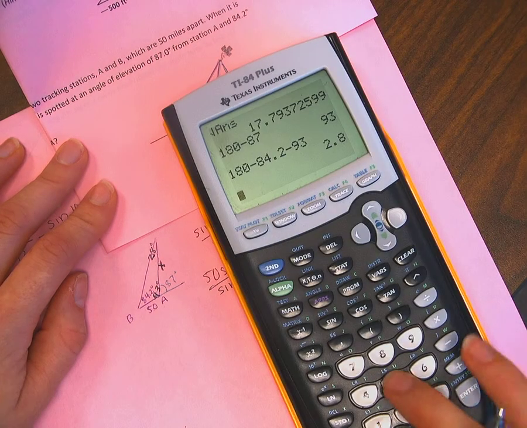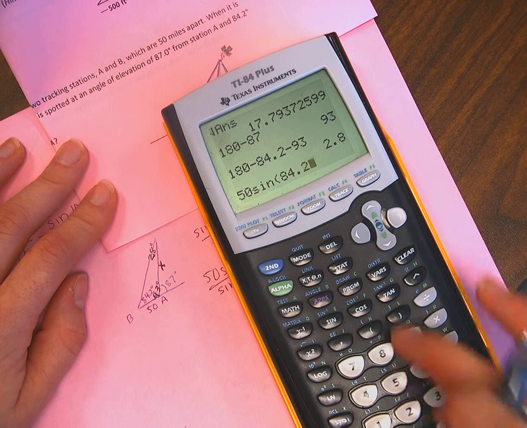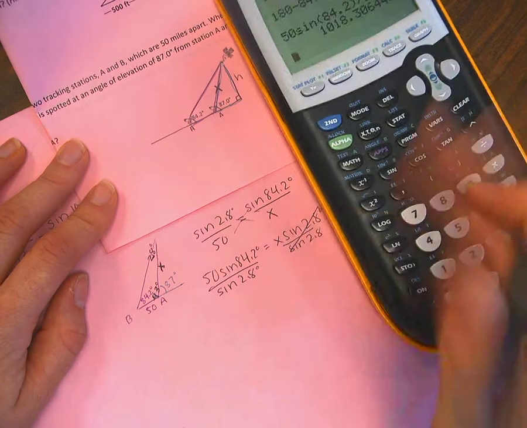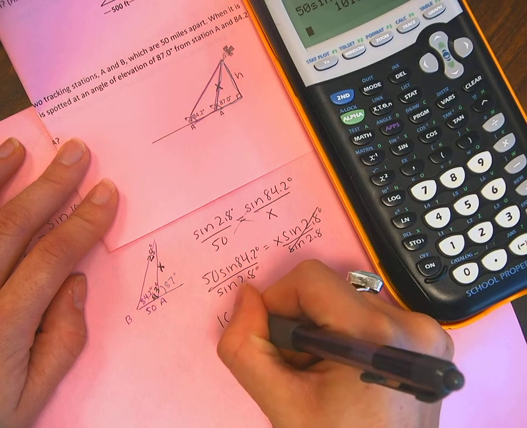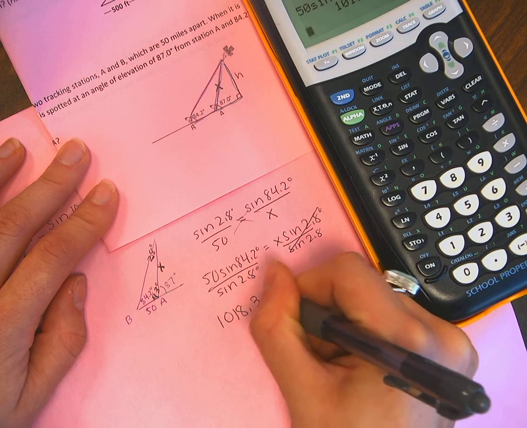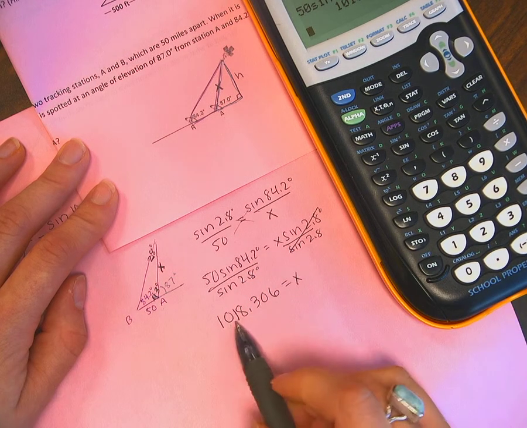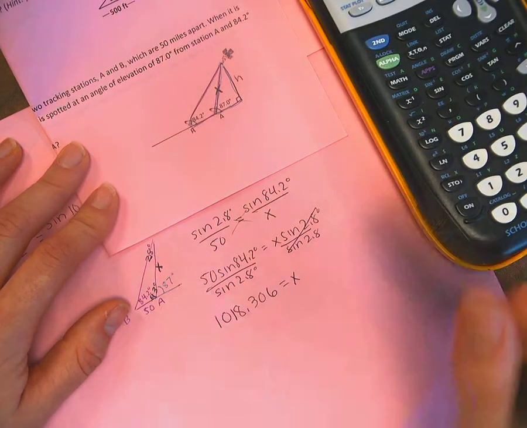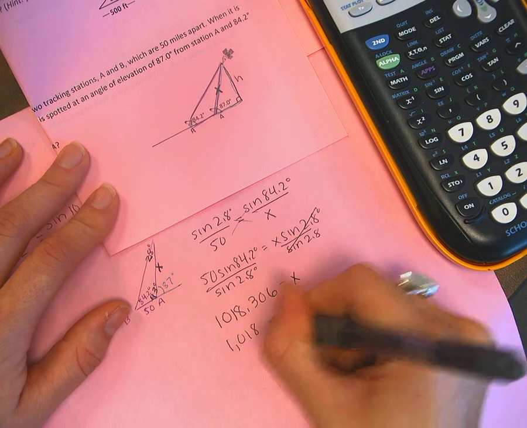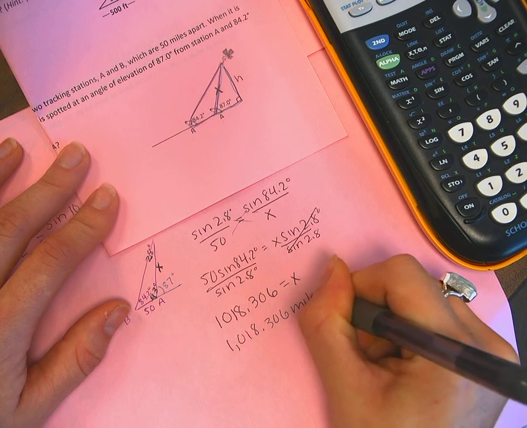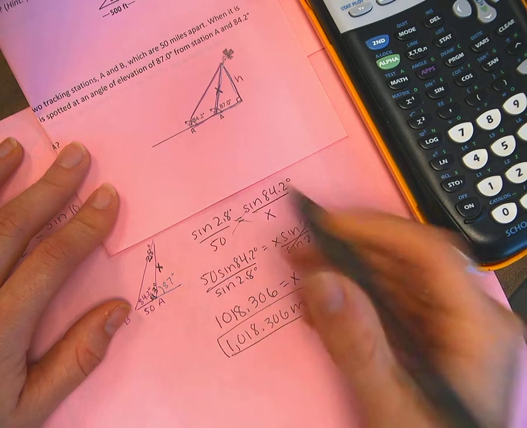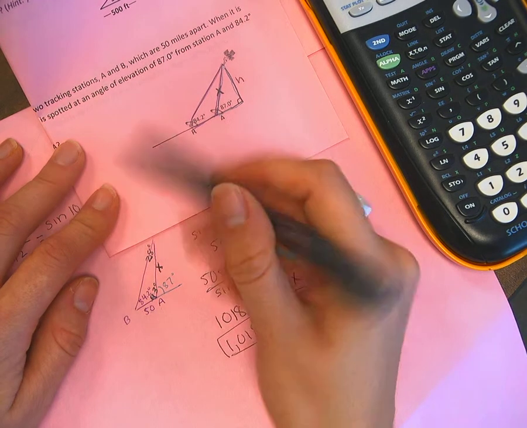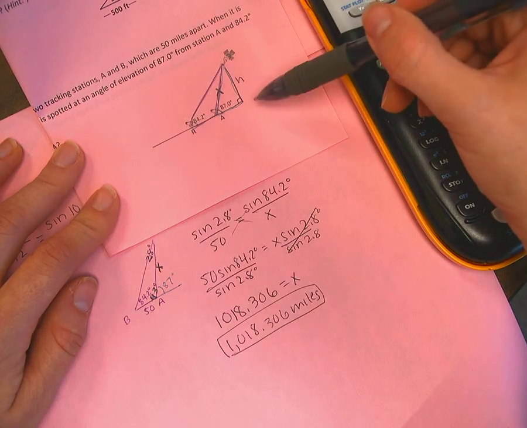And in my calculator, I do 50 sine 84.2, close my parentheses, divided by sine of 2.8. And I get X equals 1018.306, whatever the units here are, miles. So 1018.306 miles is the distance from station A to the satellite. All right, and so then part B of the question asked us to find the height of the satellite.